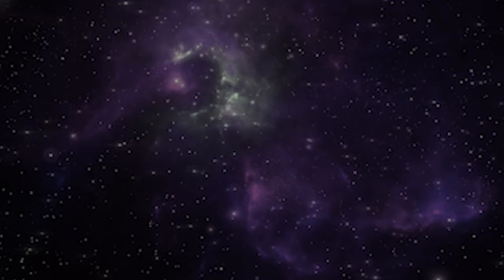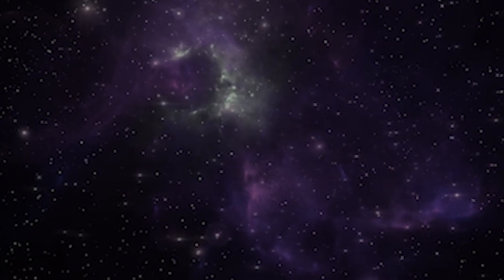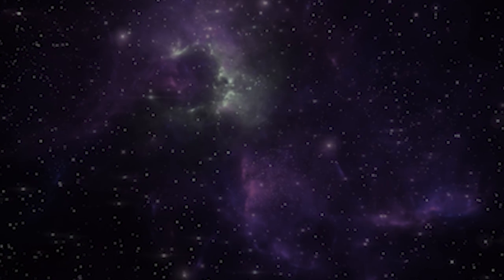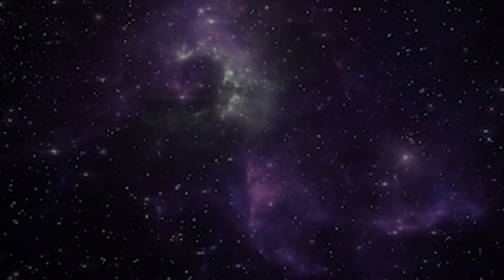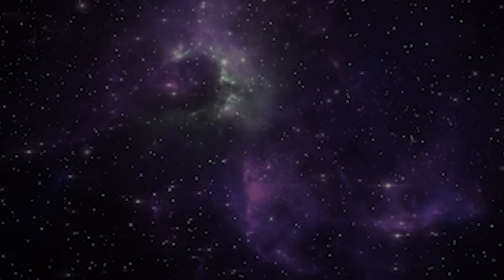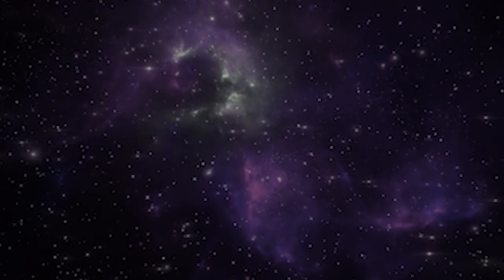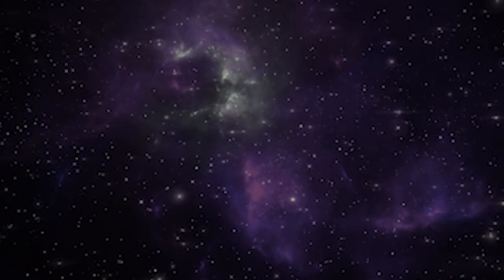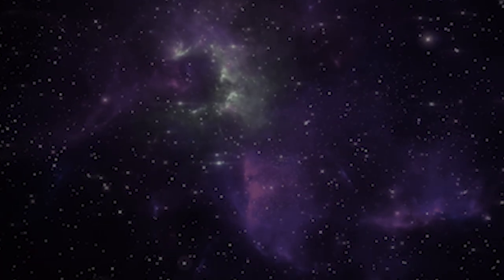The inner solar system contains 4 planets: Mercury, Venus, Earth, Mars. These planets orbit close to the Sun. They formed in a region where temperatures were high. Only rock and metal could solidify. As a result, these planets are dense and rocky. They are known as terrestrial planets.